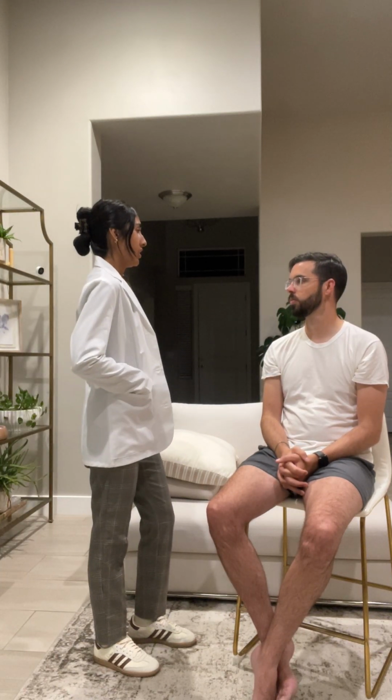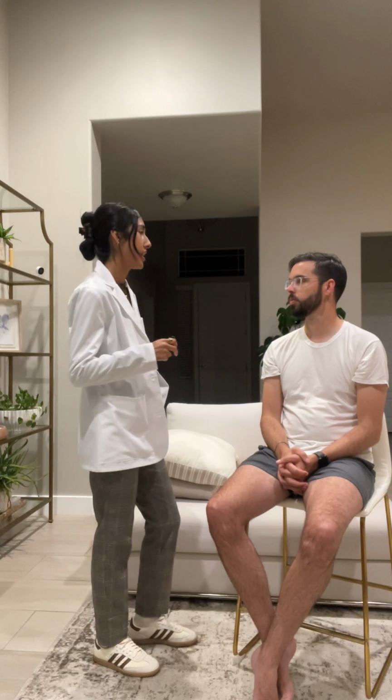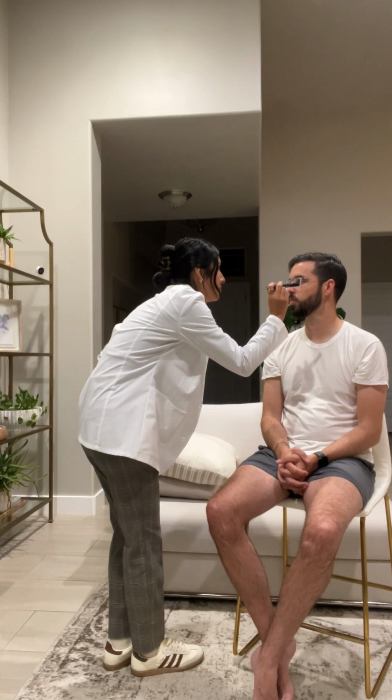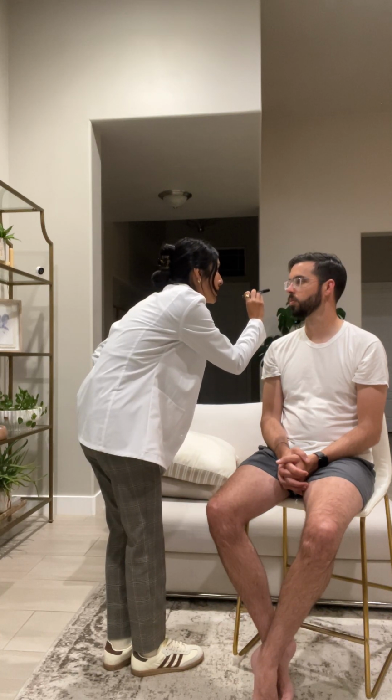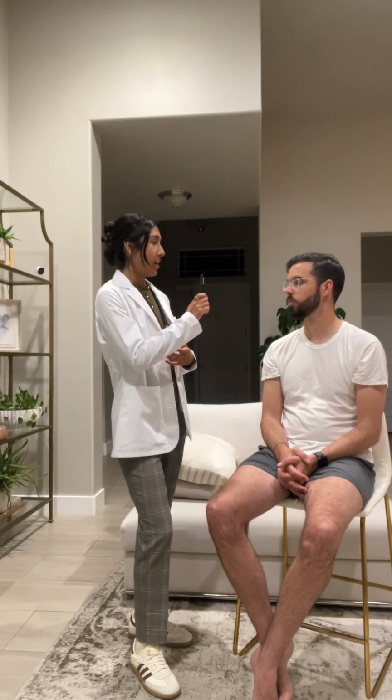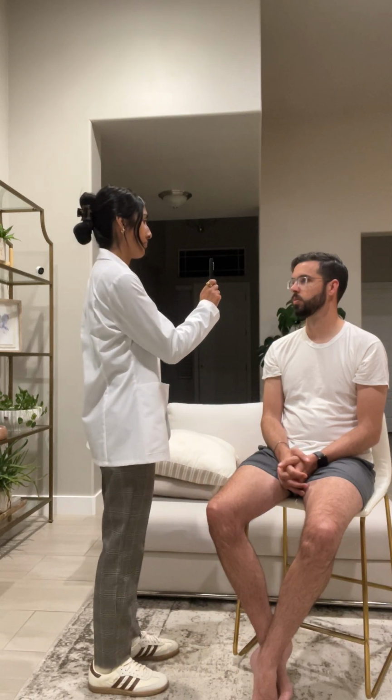And I'm going to be doing direct and consensual pupillary reaction to light. So again, look straight at me. Okay, good. Both pupils reacted. Okay, perfect. And now we're going to be doing cranial nerves 3 again, oculomotor, 4, trochlear, and 6, abducens. And we're going to be doing that by you following my pen gaze. We're going to do the 6 fields of gaze as well as accommodation and convergence, okay?